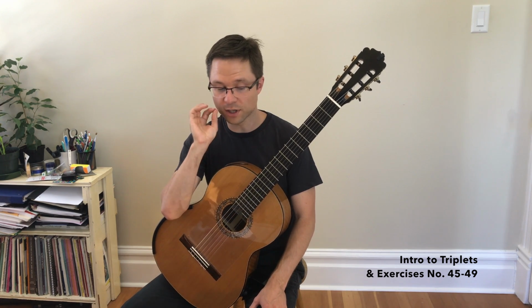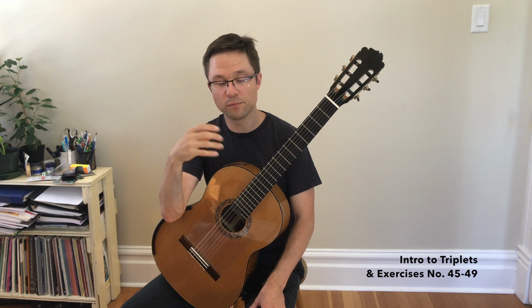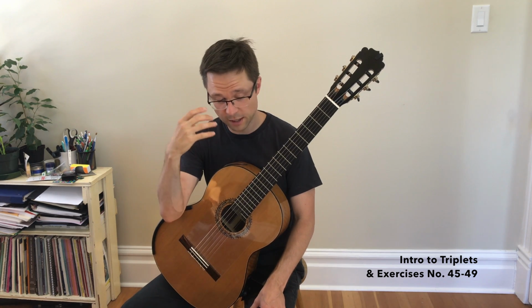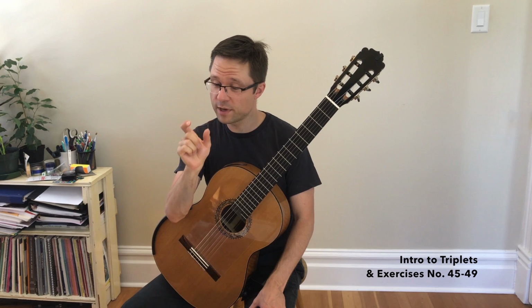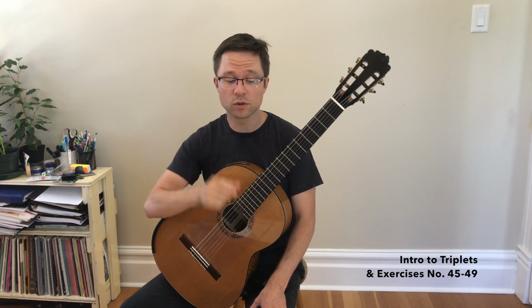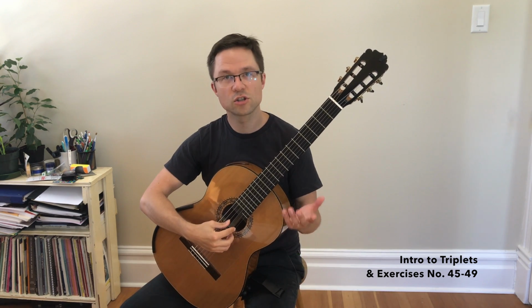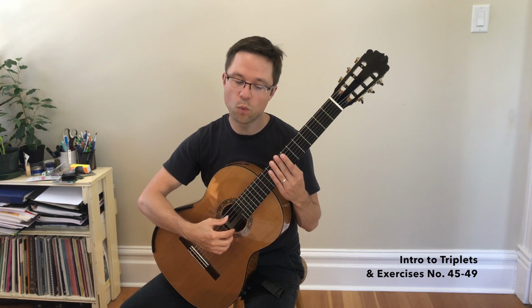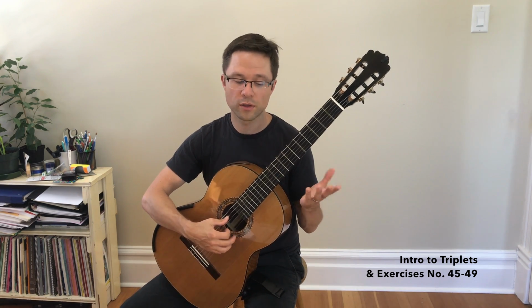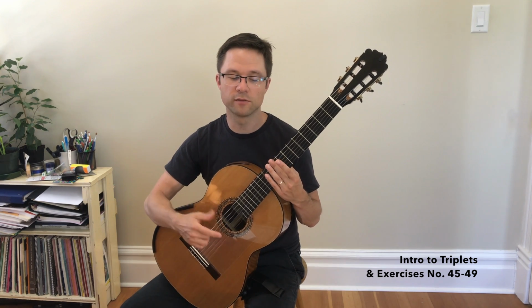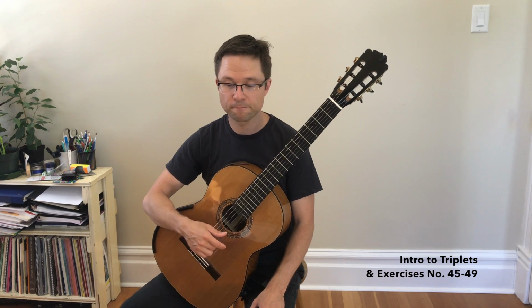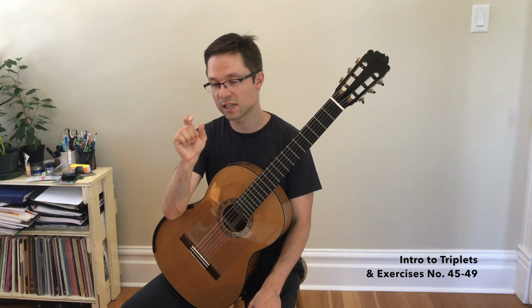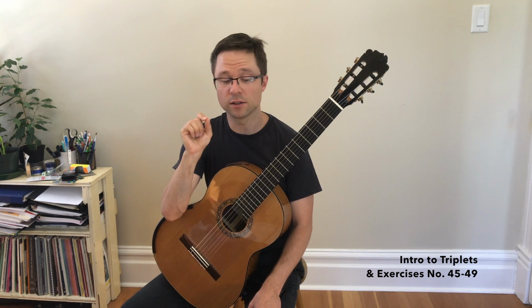I think that you should just be able to count the beat and then play the rhythm the way that you hear it. Triplets are just 3 evenly spaced notes. So 1, 2, 3. Again, 1, 2, 3. So that's that first bar of number 45. So 3 notes in the time of 2 eighth notes.